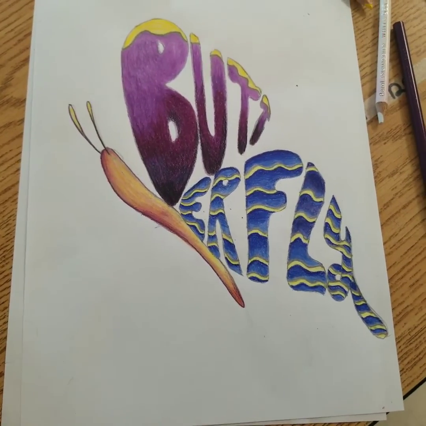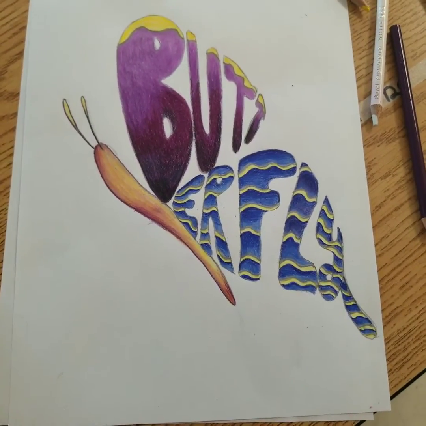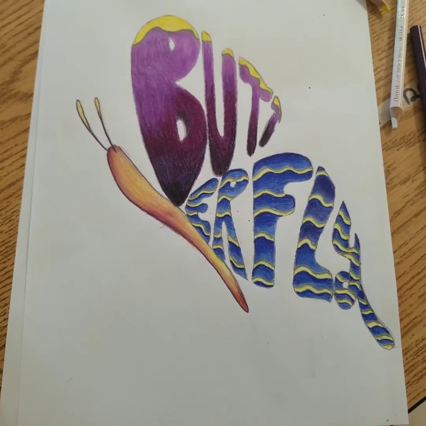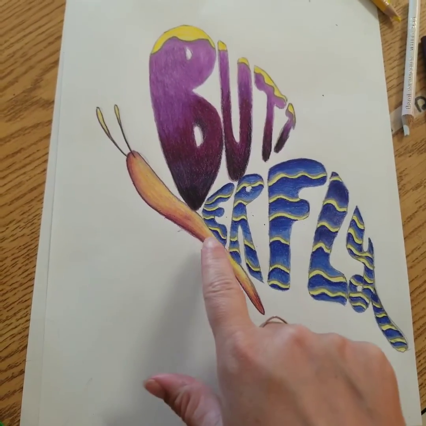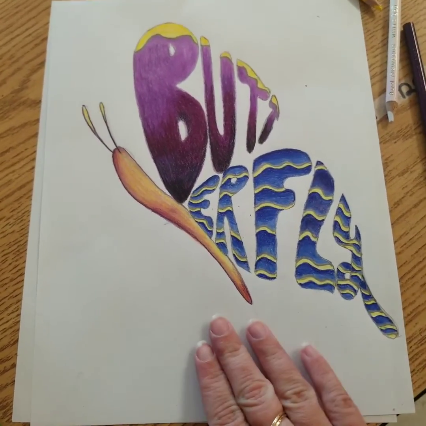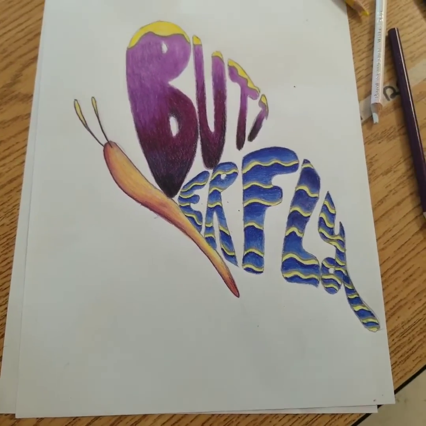Okay, so we just have one more step, and that is to outline. I'm going to get a black fine point Sharpie or pen, and I'm just going to outline all of my lettering and the body of my butterfly. And I've kept my background nice, clean, and white, and then we will be done.